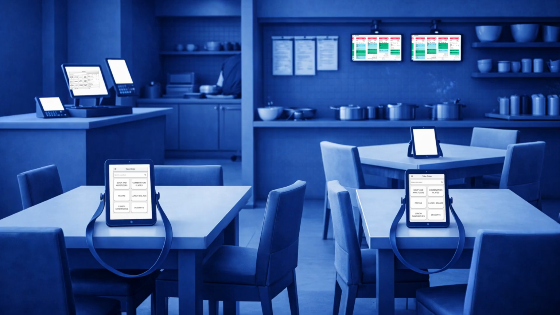For table service, one of the most useful features is the ability to keep tickets open by table. For example, imagine table 3 is ordering throughout the service. First, the guests order drinks, then later they order food, then later they order desserts. Instead of starting over every time, your waiters can continue adding items to the same table and the same ongoing service flow.